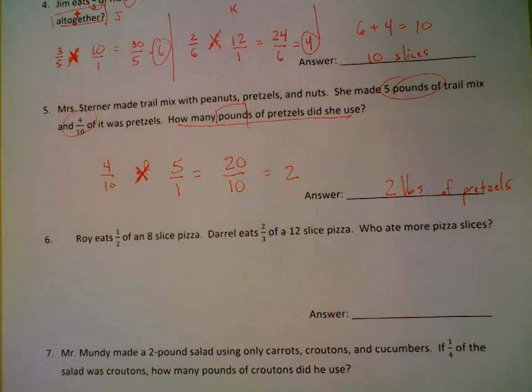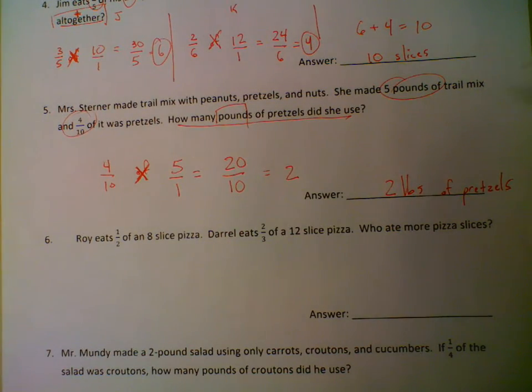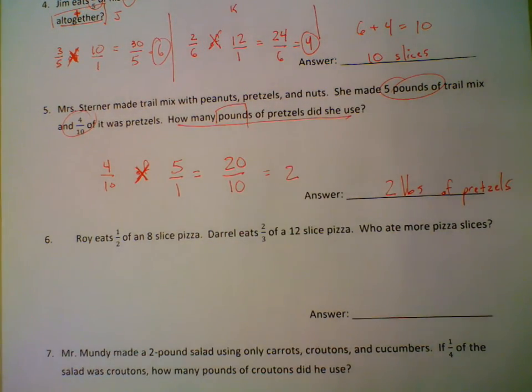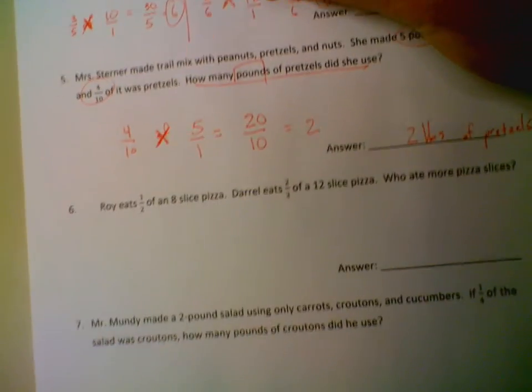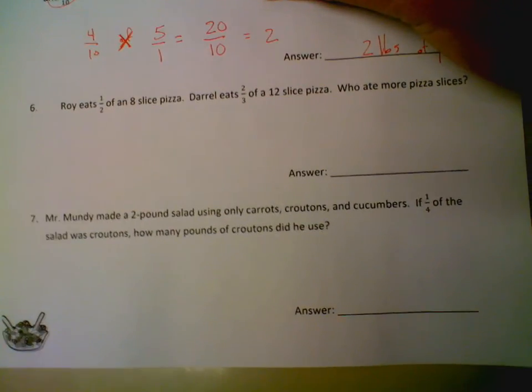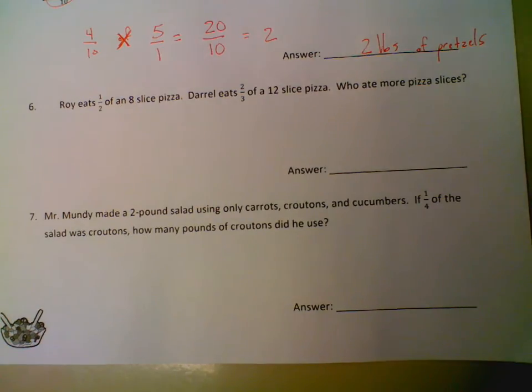That's it, guys. You're finding the fractional part of a group, and you just used them in some word problems, okay? All right, you are responsible for 6 and 7. Do those, show your work, and send those back in, and I'll hit them up on the comments, okay?